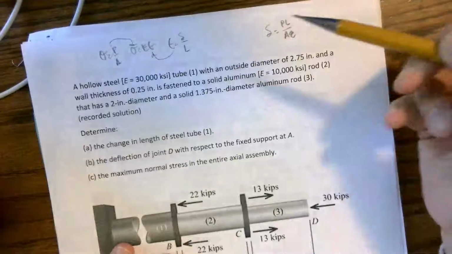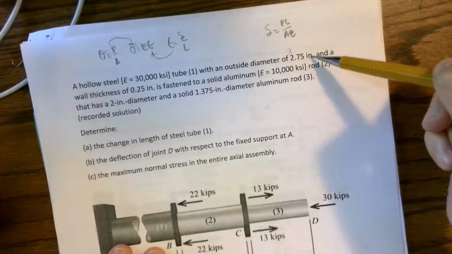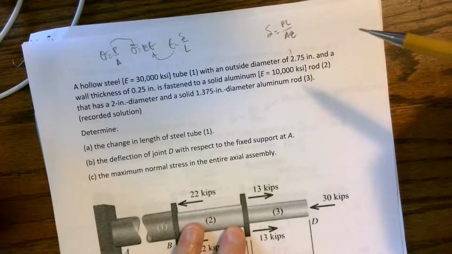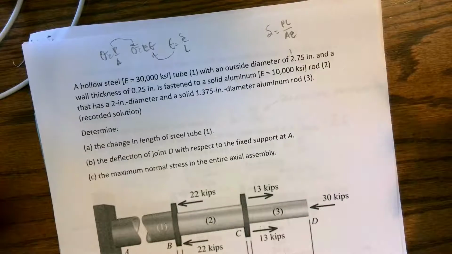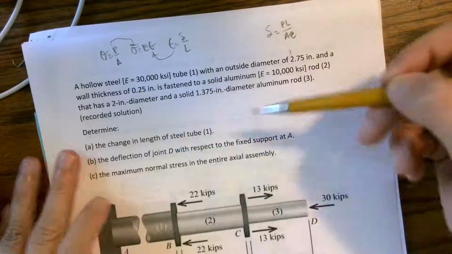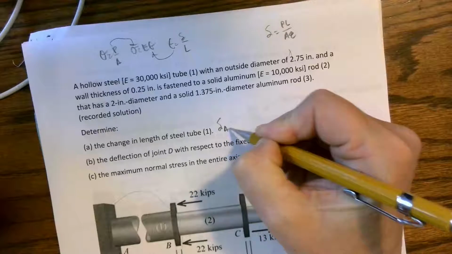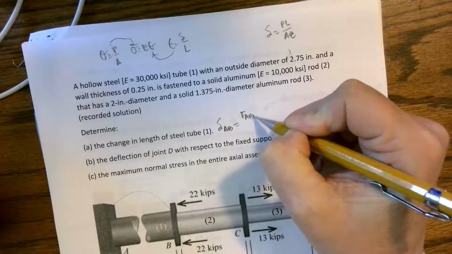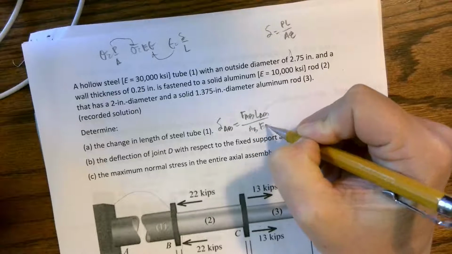So we have a hollow steel tube 1 with an outside diameter of 2.75 and a wall thickness of 0.25. It's fastened to a solid aluminum rod that has a 2-inch diameter and a solid 1.375-inch diameter rod. Okay, so we want to figure out the change in length of the steel tube. That's from A to B. I have to recognize that's the internal force of A to B, length of A to B, area of A to B, and E of A to B.